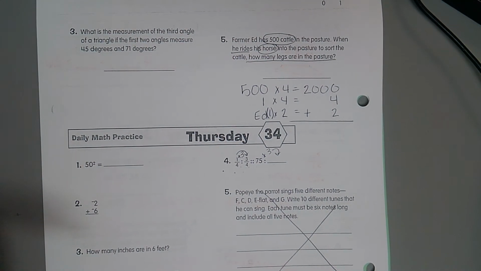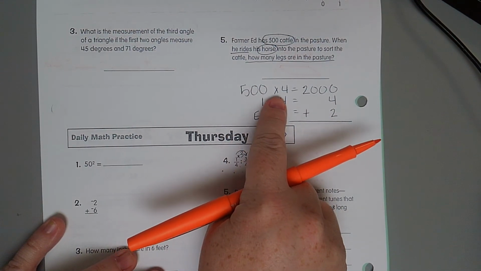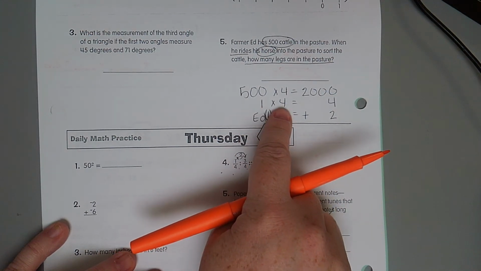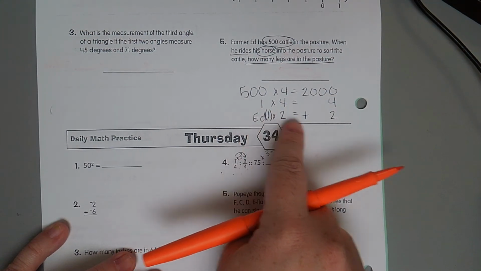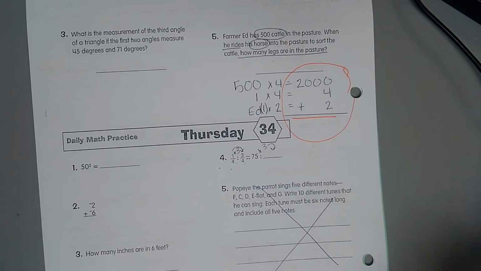Farmer Ed has 500 cattle in the pasture. When he rides his horse into the pasture to sort the cattle, how many legs are there? Well, there's 500 cattle and they each have 4 legs, so here's their total. His horse has 4 legs and he has 2 legs. You need to add these 3 numbers up to get your answer.